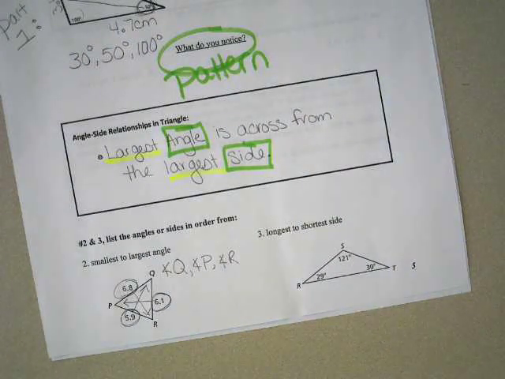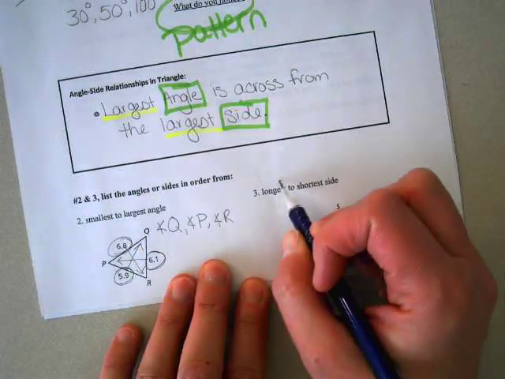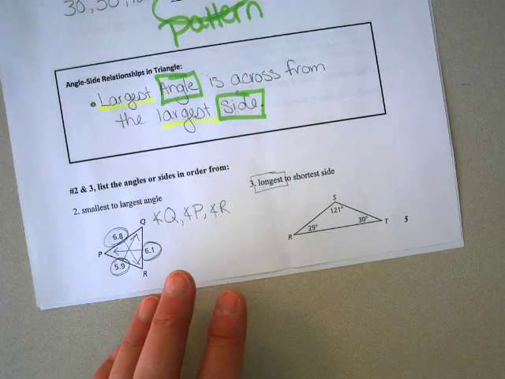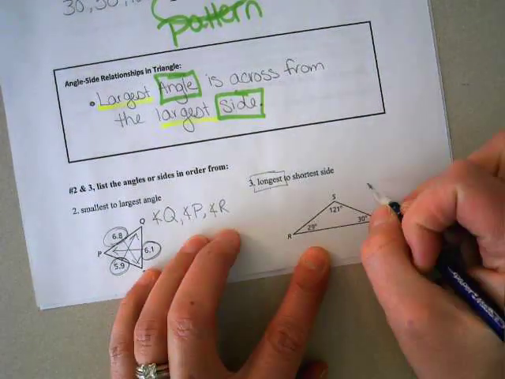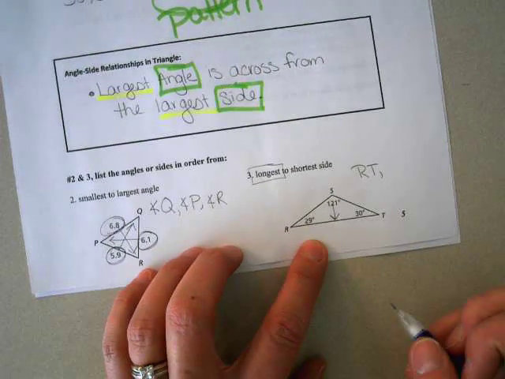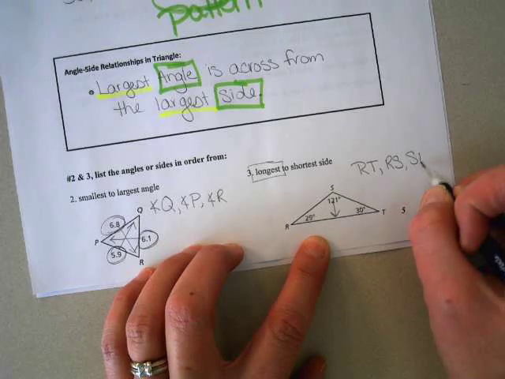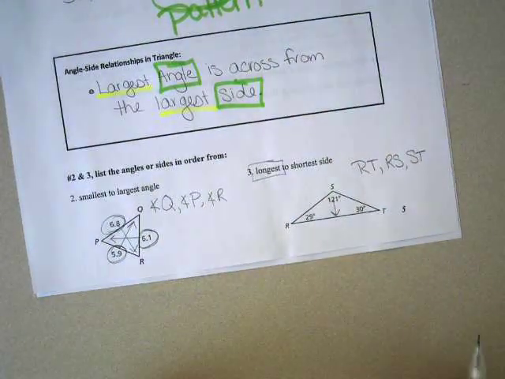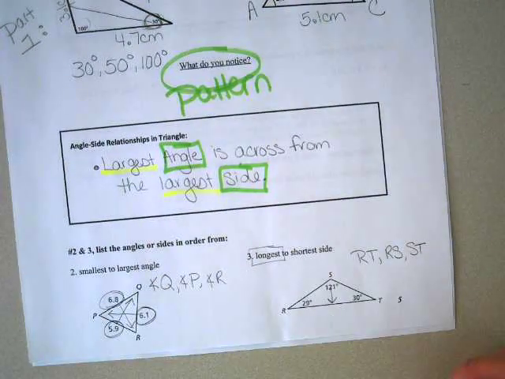All right, so go to number 3. It wants the longest side first. So how about Avery? Give me the longest side. RT. Correct. Go ahead and finish it, Avery. RS. And then ST. Correct. Done. Do you feel good with that? That's part 1. Remember I said there's 3 parts. Part 1, good. Part 2.